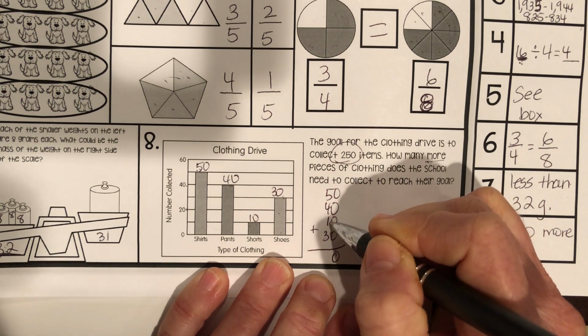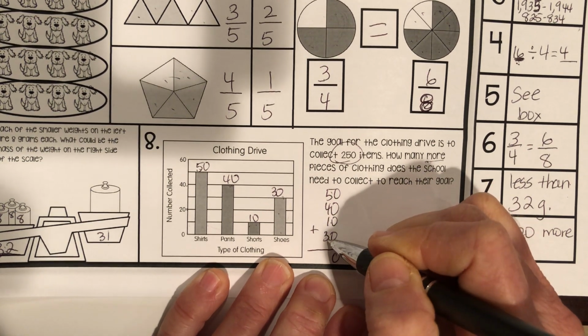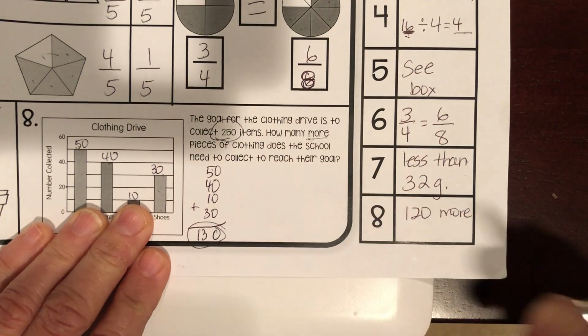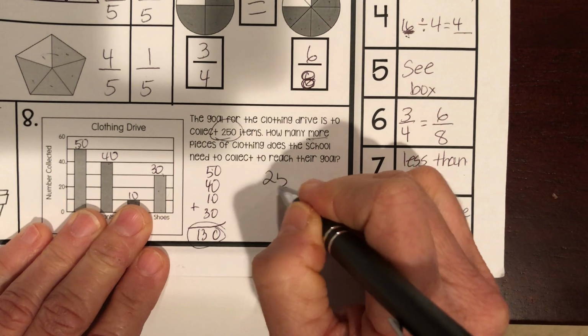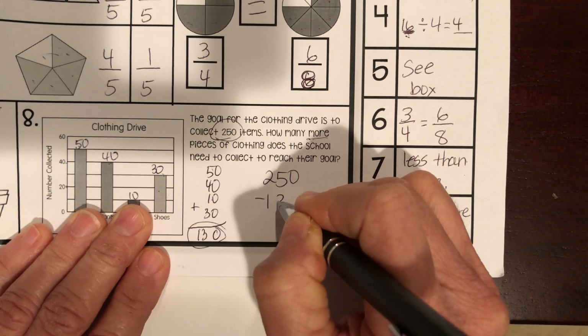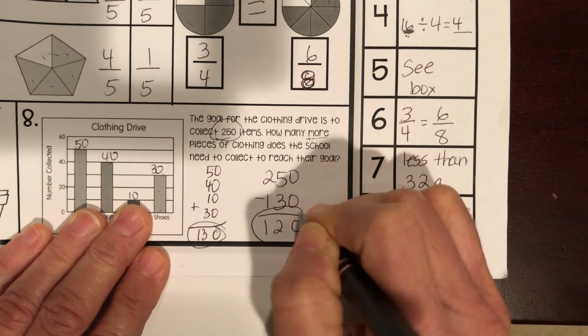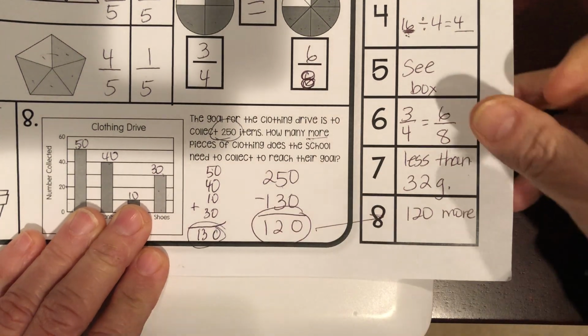Okay, 4 plus 1 is 5, so 5 plus 5 is 10, plus 3 is 13. So then we've collected 130 so far, but we need 250. So we are still needing 120, okay? All right, let's take a look at number 9 for today.